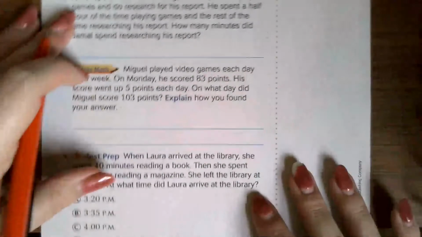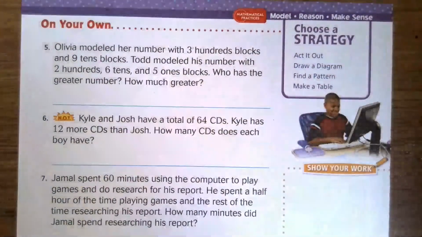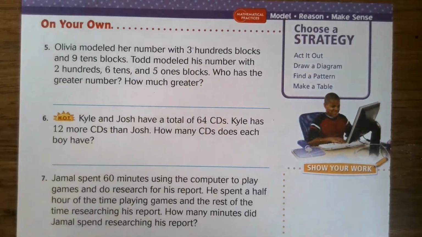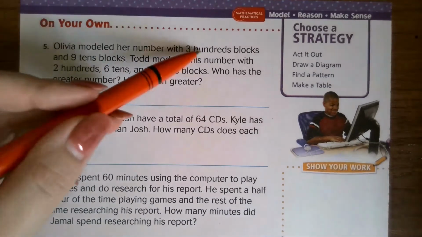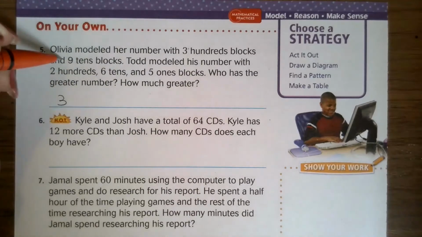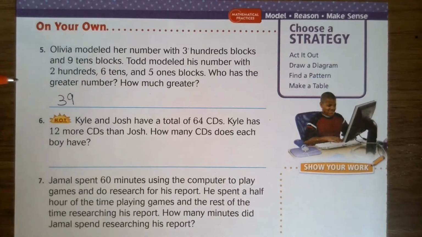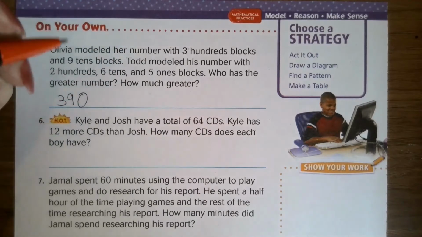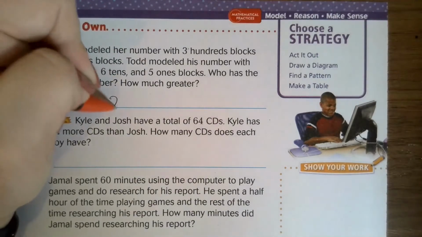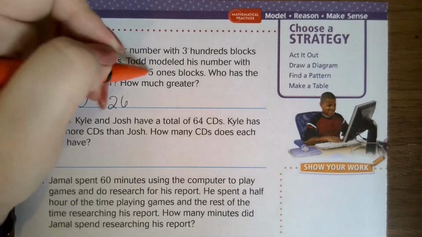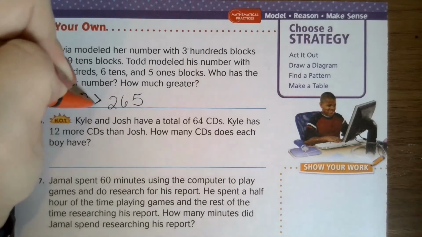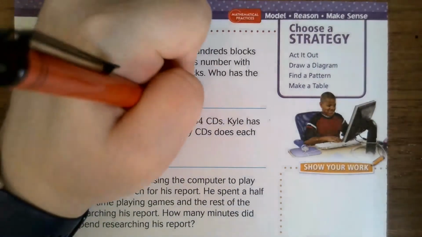Got a few more on the back. So remember, I want you to do the even ones. Olivia modeled her number with 3 hundreds blocks and 9 tens blocks. Todd modeled his number with 2 hundreds, 6 tens, and 5 ones blocks. Who has the greater number? How much greater? So if we have 3 hundreds and 9 tens, there's no ones block, so 390. And then we have 2 hundreds, 6 tens, and 5 ones. So who has a greater number? 390, which is Olivia.